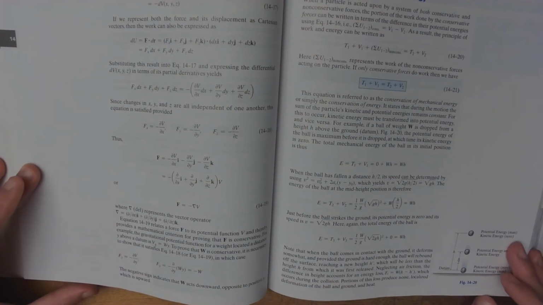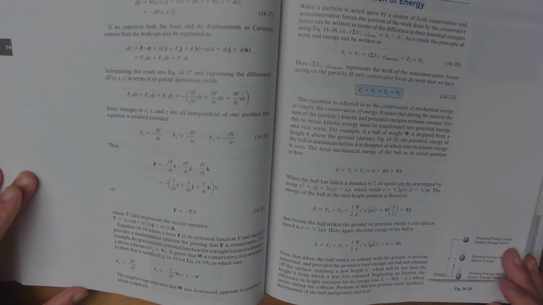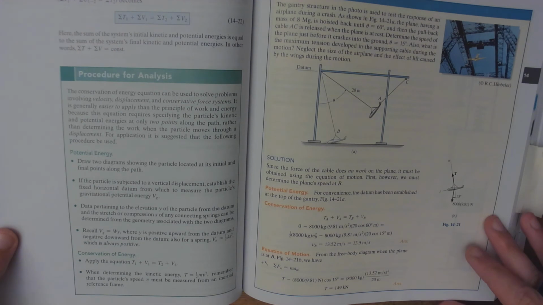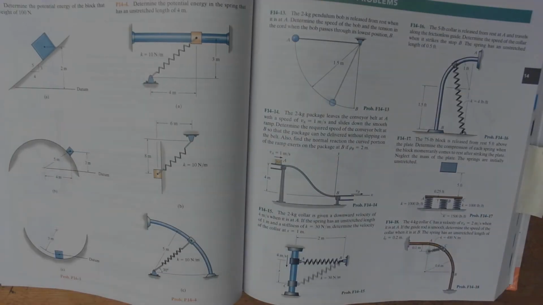Okay, so that concludes section 14.5. Be sure to read through it on your own, and that brings us to section 14.6. But I already said everything I want to say about section 14.6 back in the introduction to chapter 14. So in the next video, we will jump right into solving example problems in section 14.6.